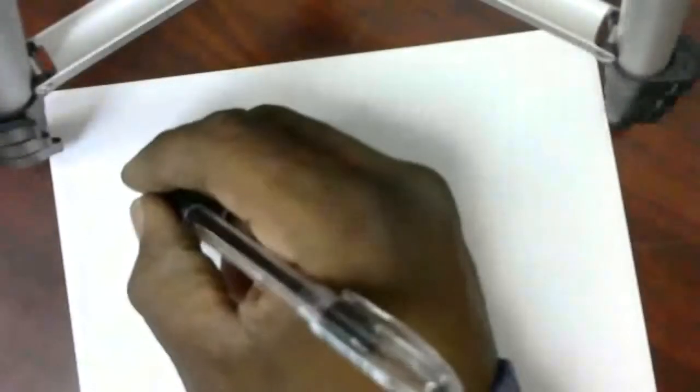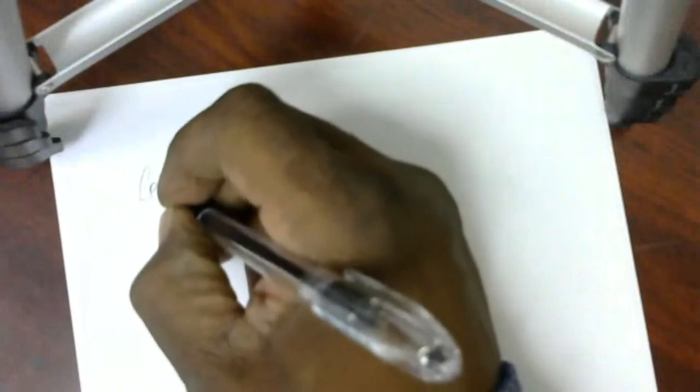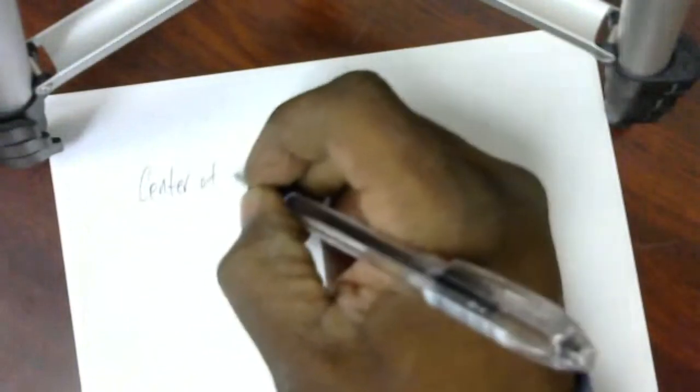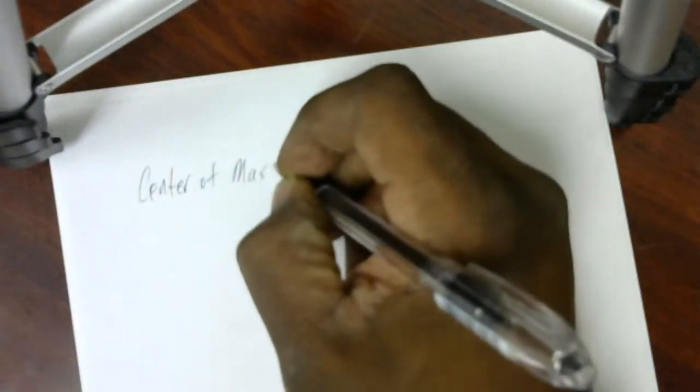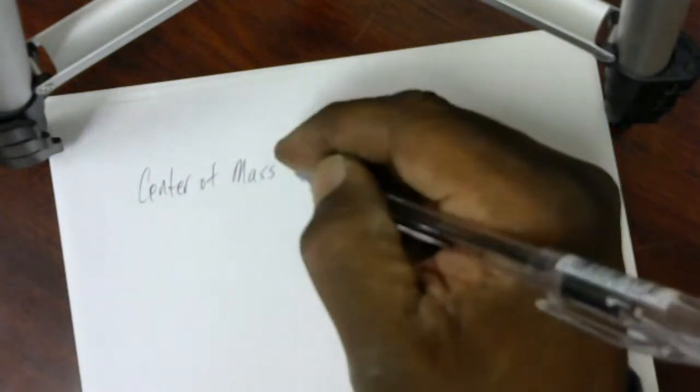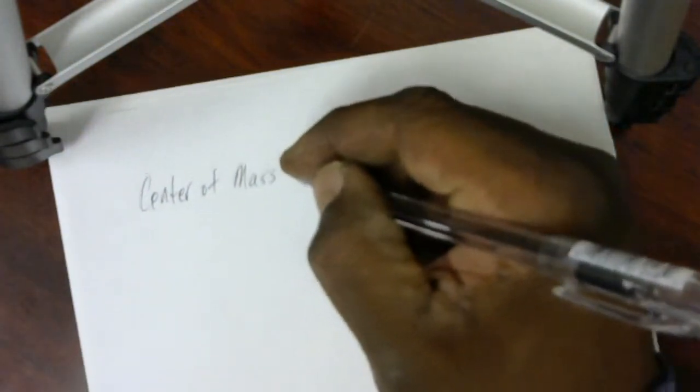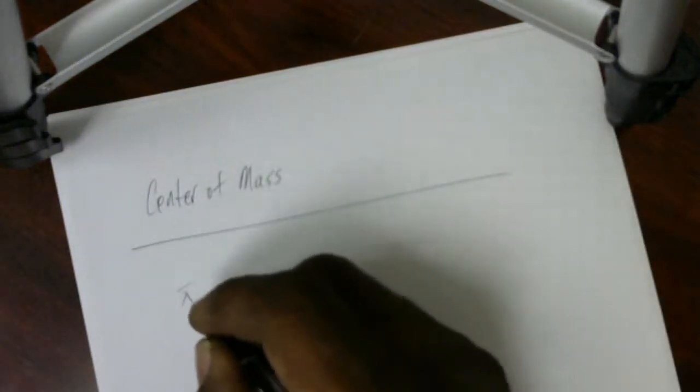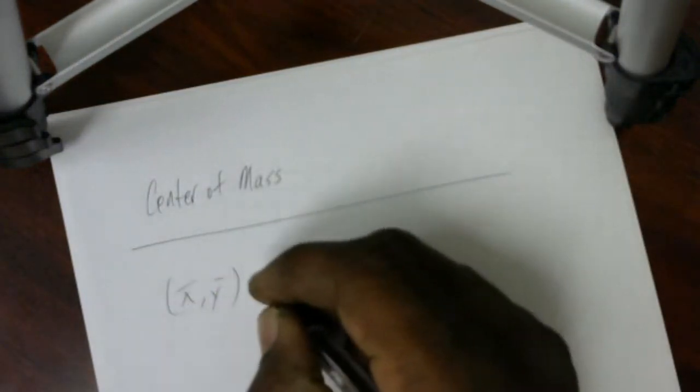This is just to set things up for the next class, because we won't have time to work these out. These problems are really long, but this would be the center of mass, and it's still X bar, Y bar.